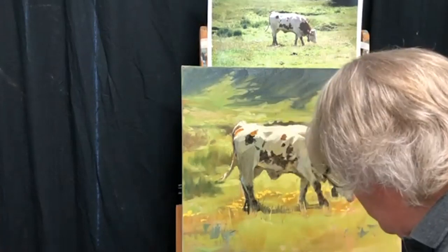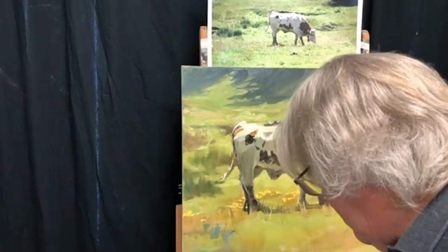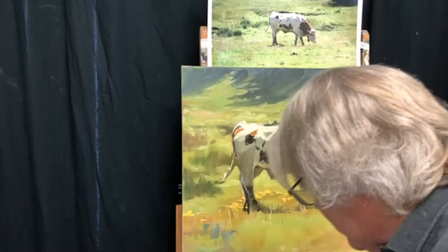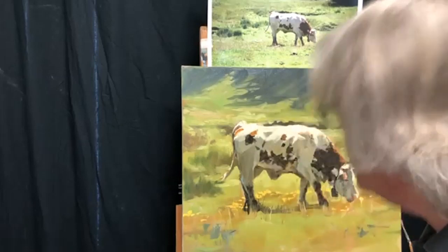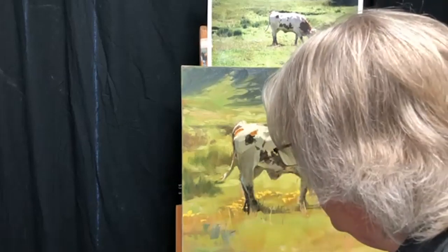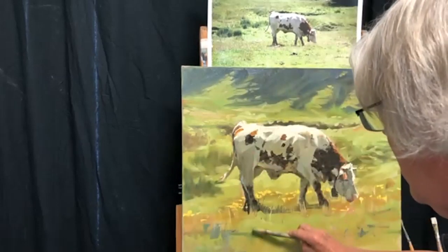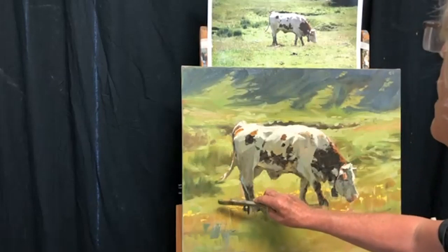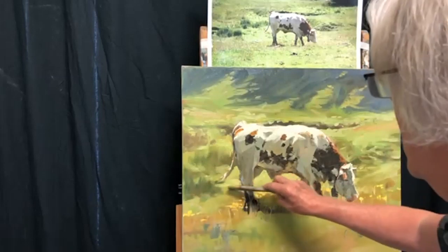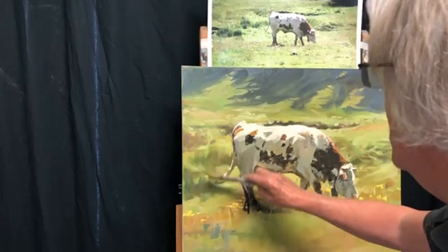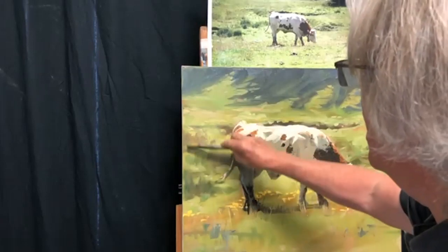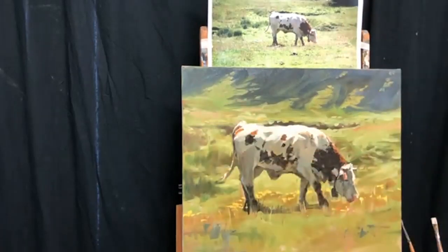So I took sap green and raw sienna, added it to the color I was just using, added a lot of turp. So it's starting to feel okay.